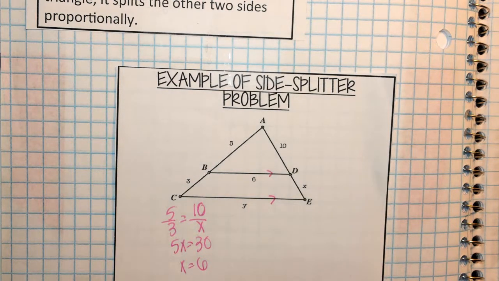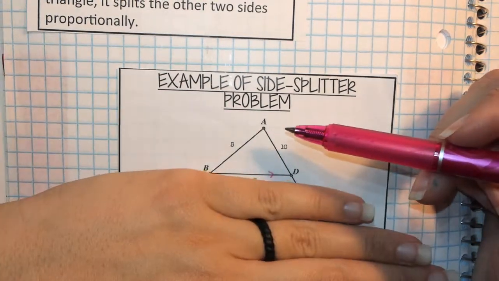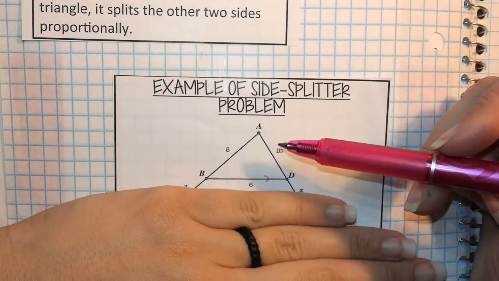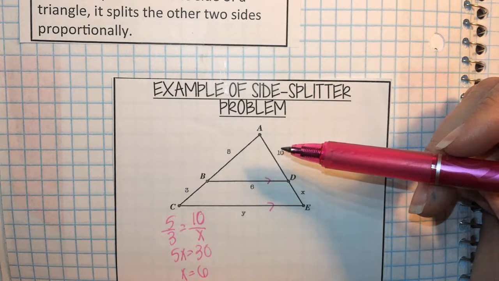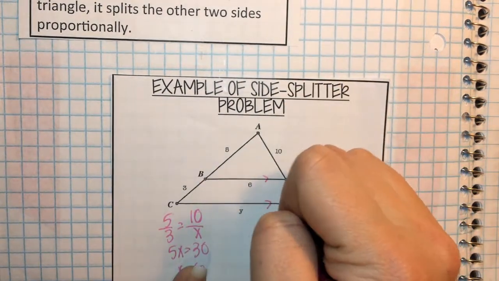Now, you can also use your proportions just like we did before with our triangles, with the bases. Now, this has two triangles in it. You have your top triangle and then your entire triangle. And we know that 6 is proportional to y.